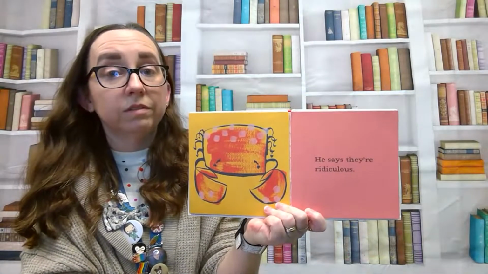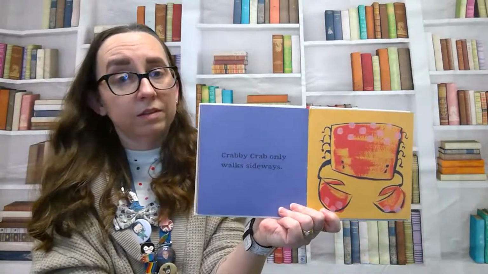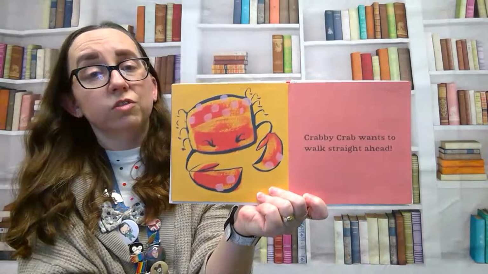He says they're ridiculous. That's so sad. Crabby Crab only walks sideways. Did you know that crabs only walk sideways? It's true. Crabby Crab wants to walk straight ahead.